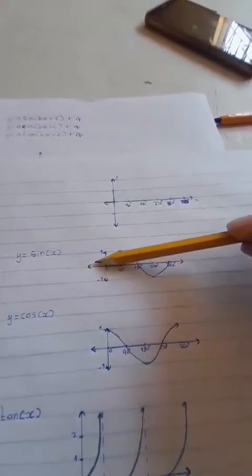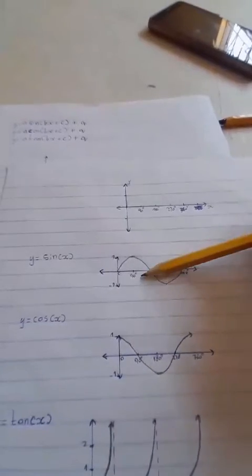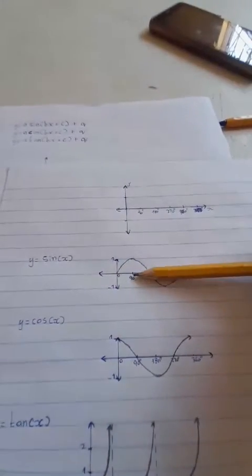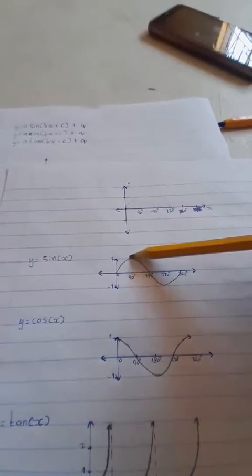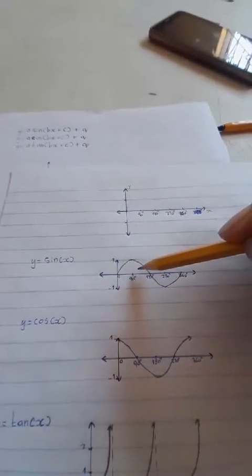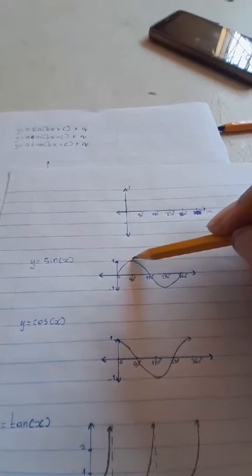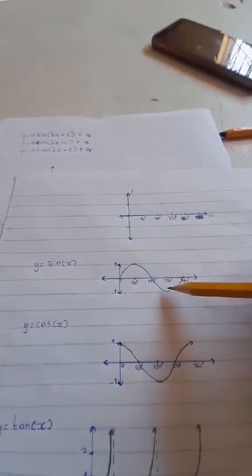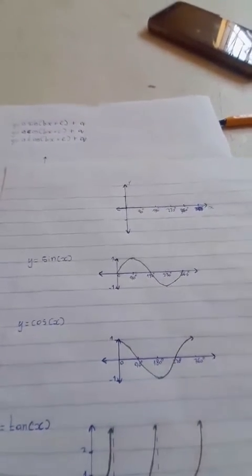The midline cuts the wave into two equal parts, the upper part and the lower part. The amplitude is the distance from the midline to the peak. It is the distance from here to the peak, which is 1, and also here to the peak, which is 1. This is what we are referring to when we say amplitude.